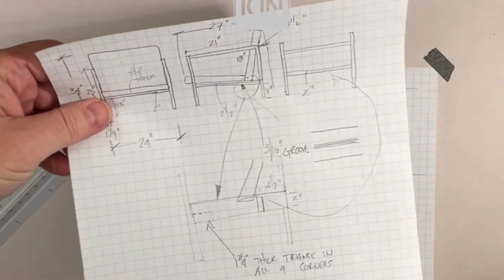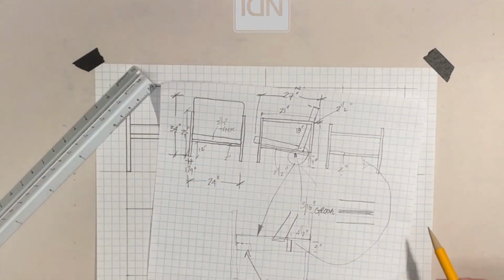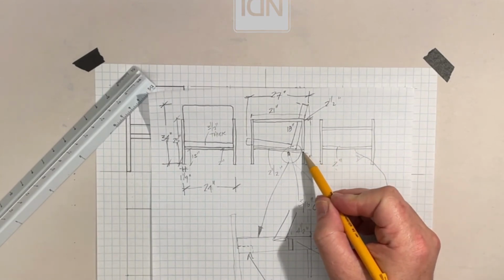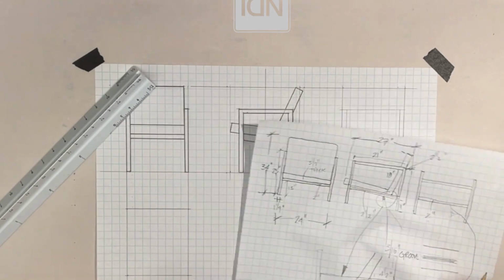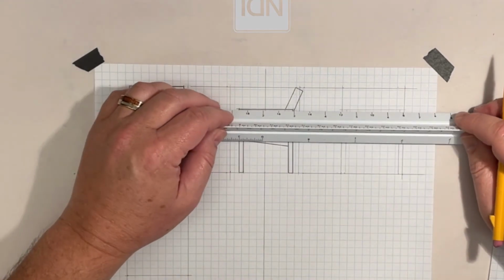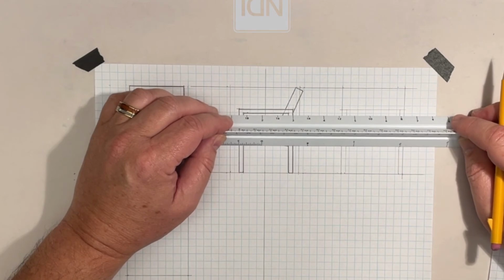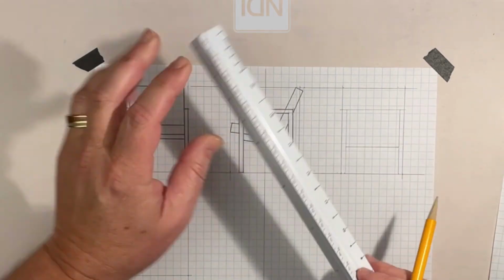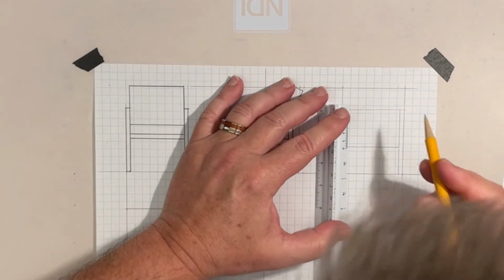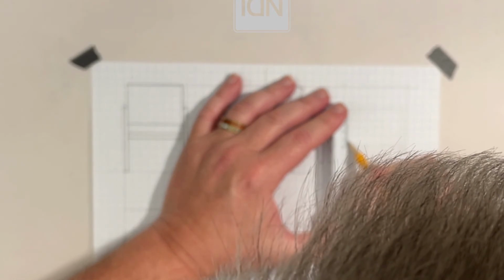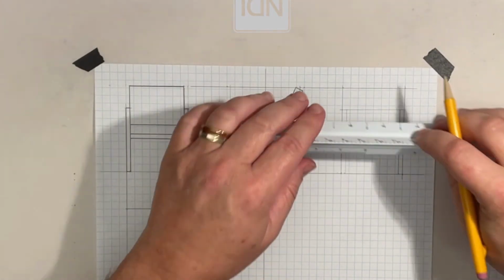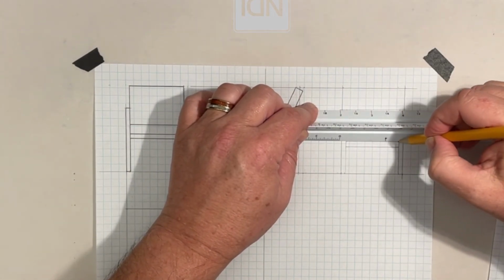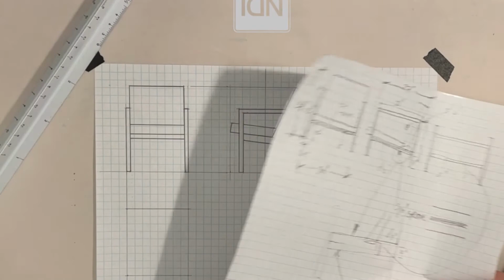Oops, wrong button. Now we know that this is 2 inches, and it corresponds to this. So the bottom of it is going to be here. And then it's going to go up 2 inches. It is thinner than this 2.5 inch piece. So that's that part. And then there's this piece.